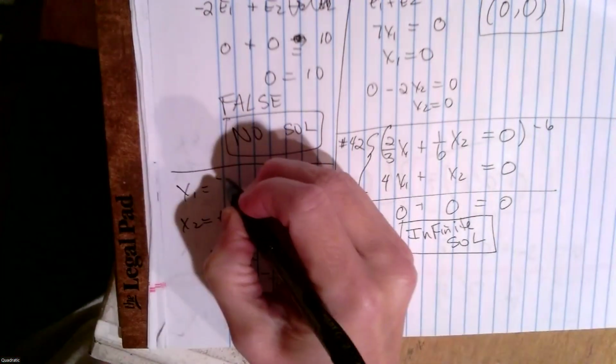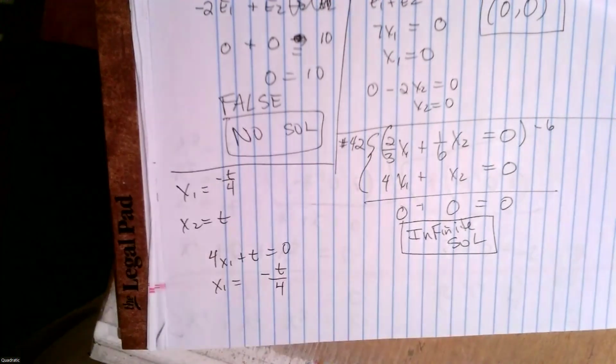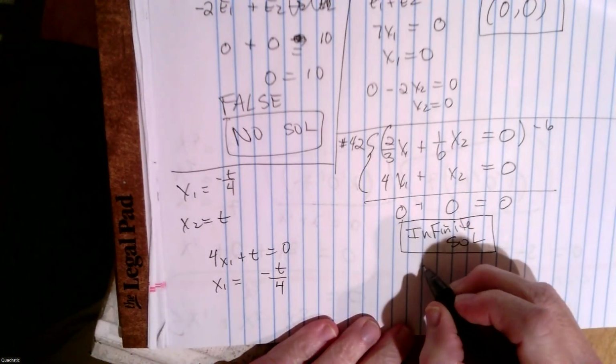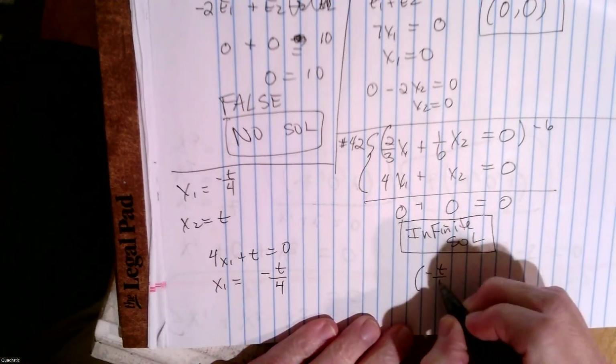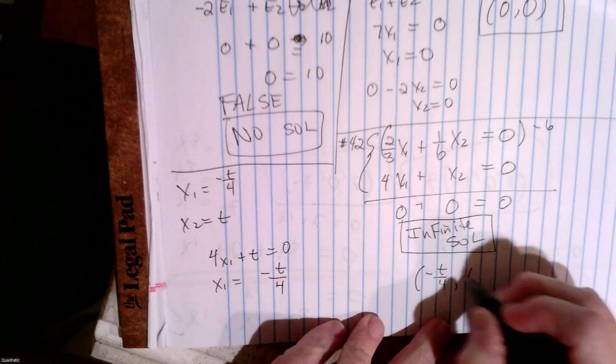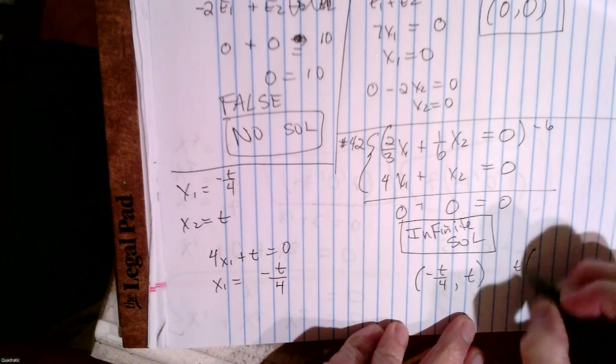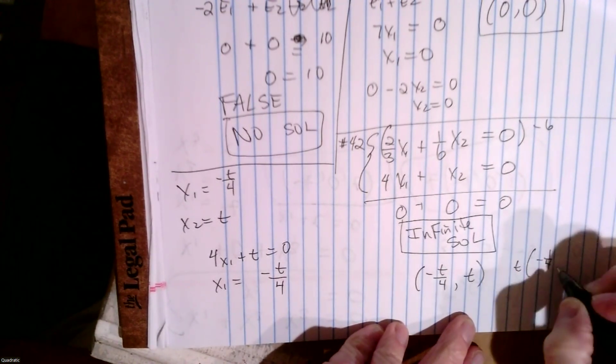So we have negative t over 4. And that tells me that my solution set, it's infinite solutions, but my solution set is going to be (negative t over 4, t), or I can write it this way, t times (negative 1/4, 1). You can write it that way as well. Let's just check this here.